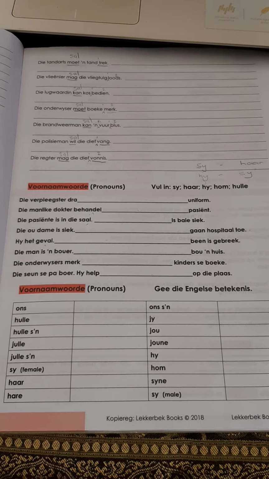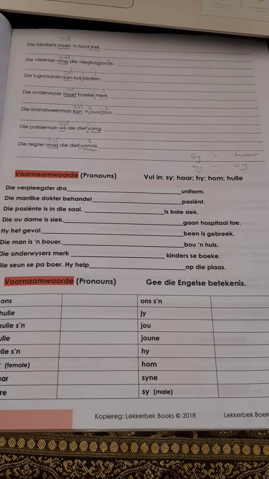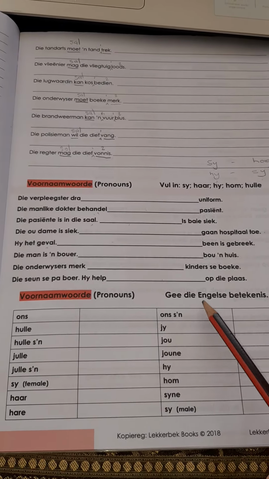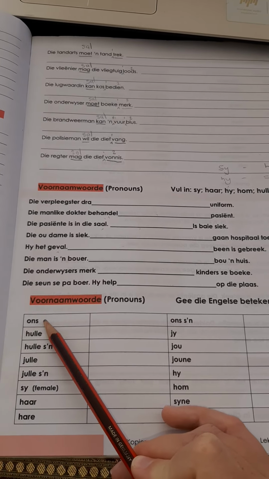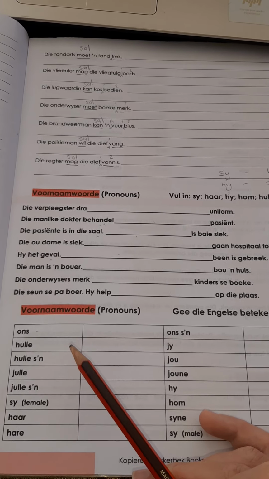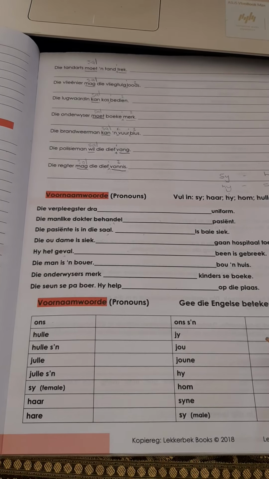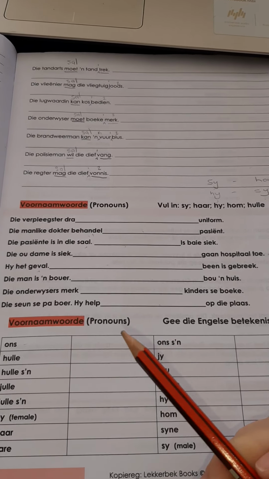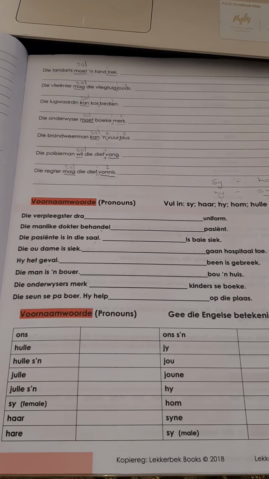Okay, now I want you to think back of what I've taught you in class and all the work that we've done on voornaamwoorde. You can refer to your functionele book or to your Lekkerback book. And I want you to write the English meaning for each one of these pronouns. So what does ons mean in English? Ons means we. Hulle means they. So I want you to look these up, and then after you've done that, come back to this video and check your answers. Remember to pause now, do the activity, and then you come back to check.